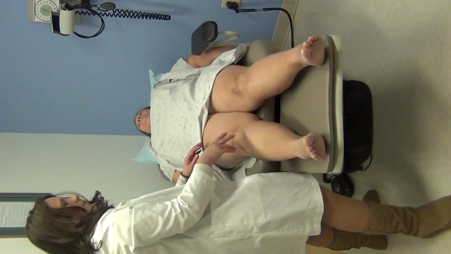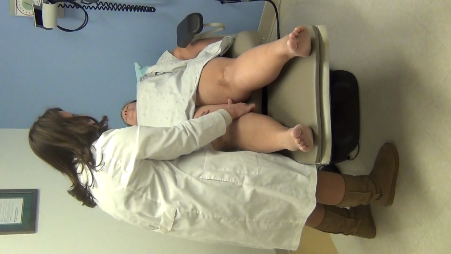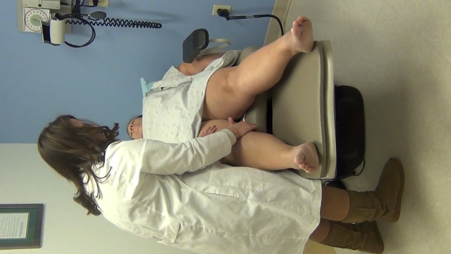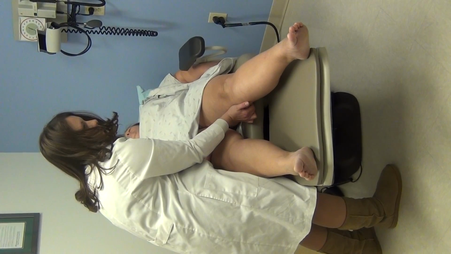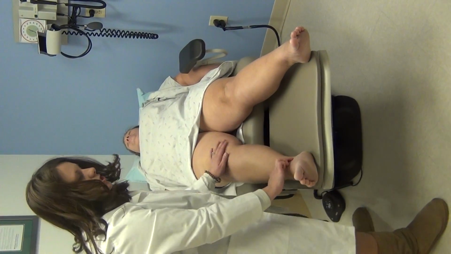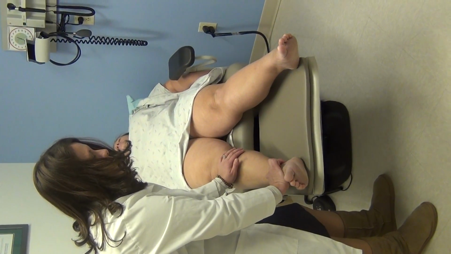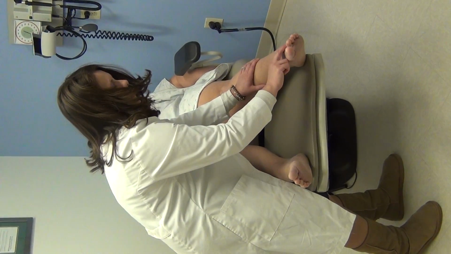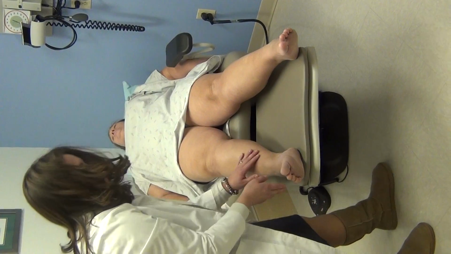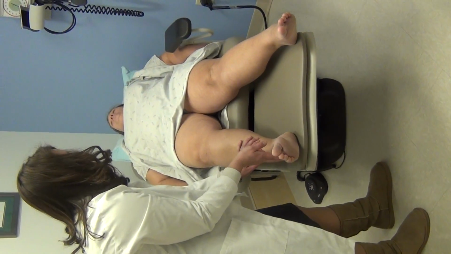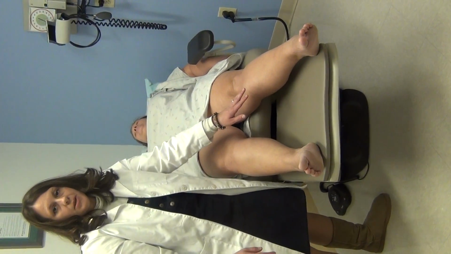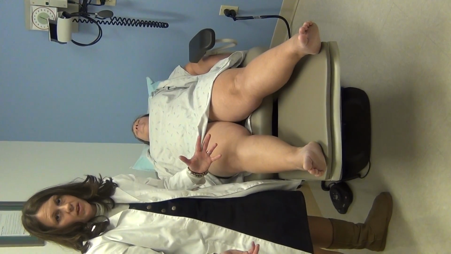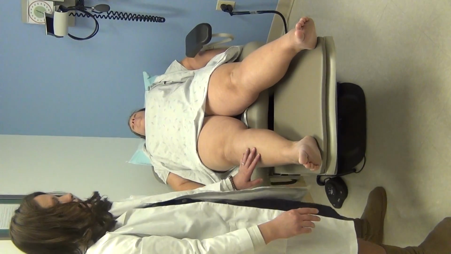I'll also, while I'm in this position, feel her pulses. So feeling back behind the knee, we want to check for her popliteal. And then we also want to check her dorsal tibial pulses, and then the pedal pulses. Perfect. We also want to note if there's any issue with hair distribution on the legs. Her legs are shaven, they look great. There's no lesions or sores.